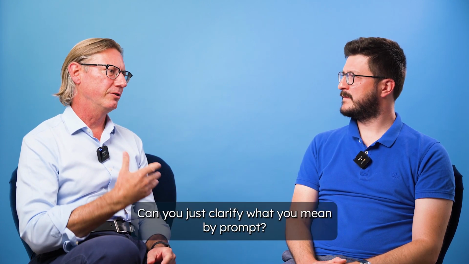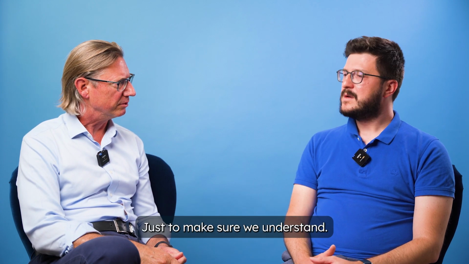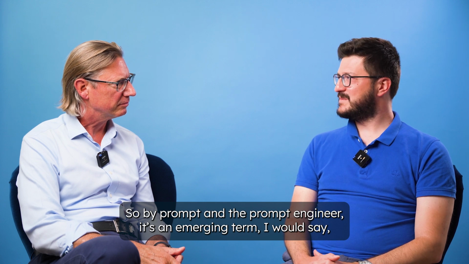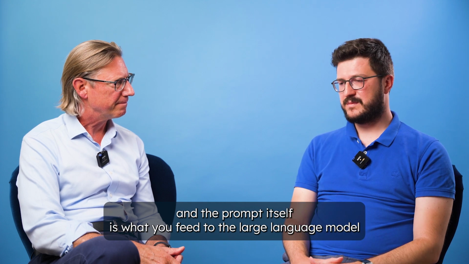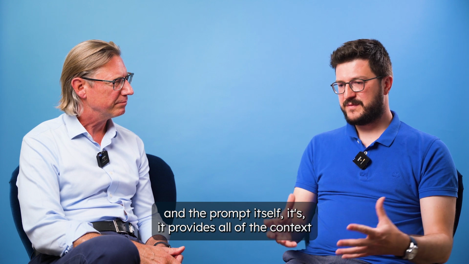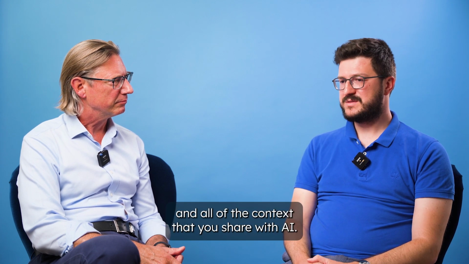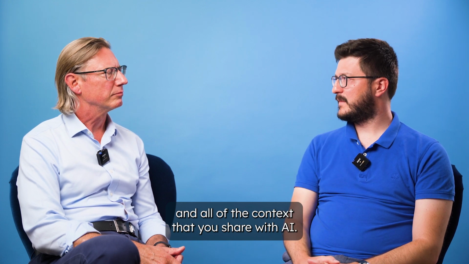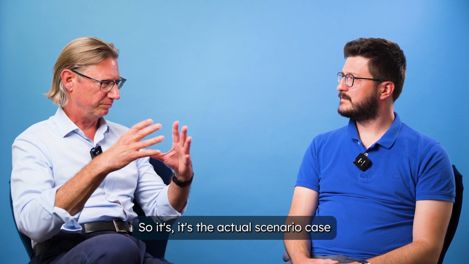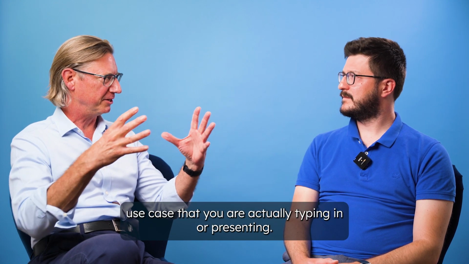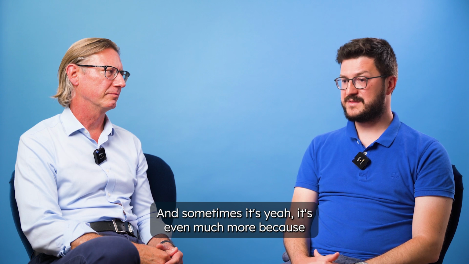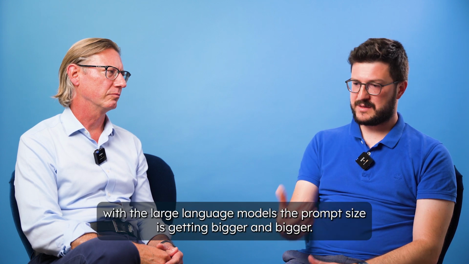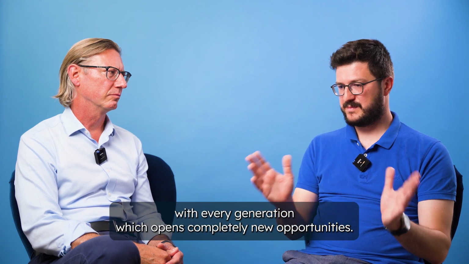Okay. Can you just clarify what you mean by prompt, just to make sure we understand? Yeah. So prompt and prompt engineering is an emerging term, I would say. The prompt itself is what you feed to the large language model, and it holds all of the context that you share with the AI. So it's the actual scenario or use case that you're typing in or presenting. Exactly. And sometimes it's even much more, because with large language models, the prompt size is getting bigger and bigger with every generation, which opens completely new opportunities.